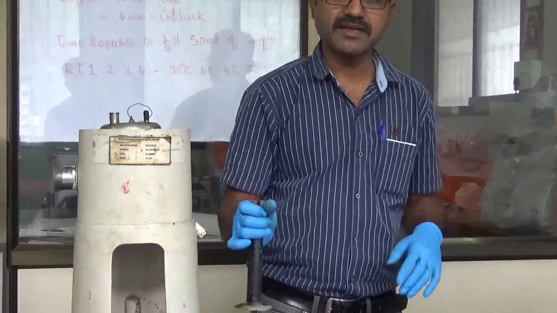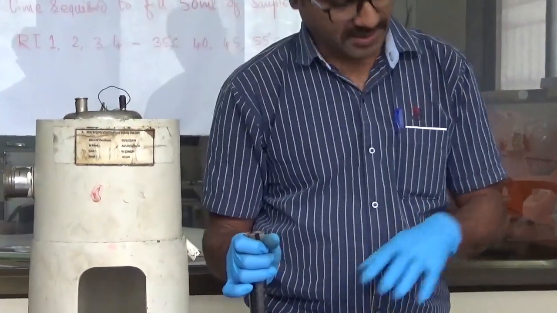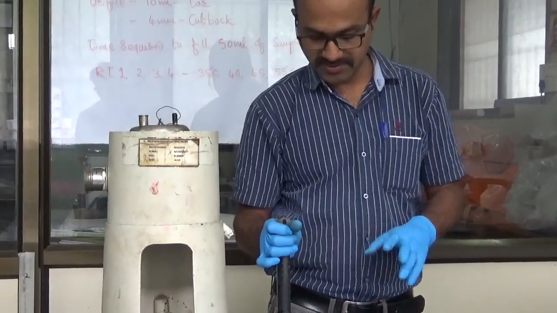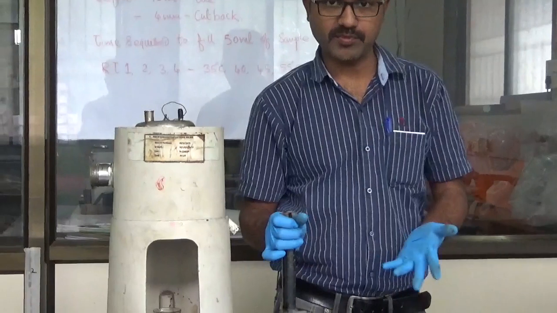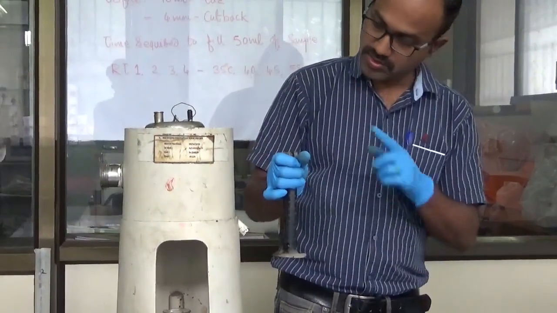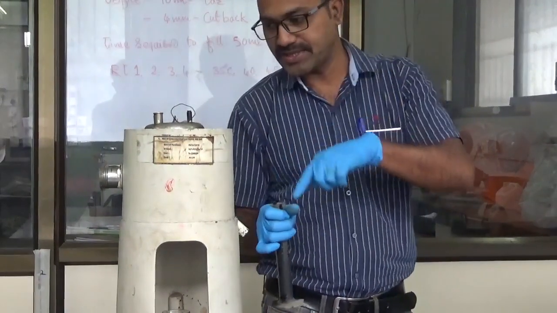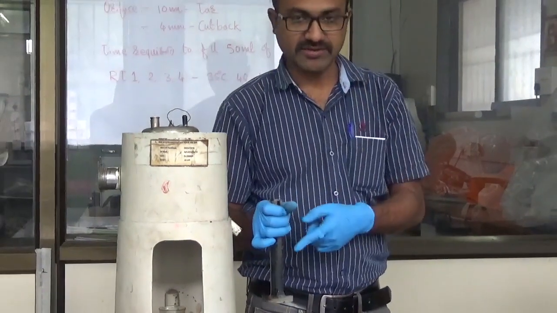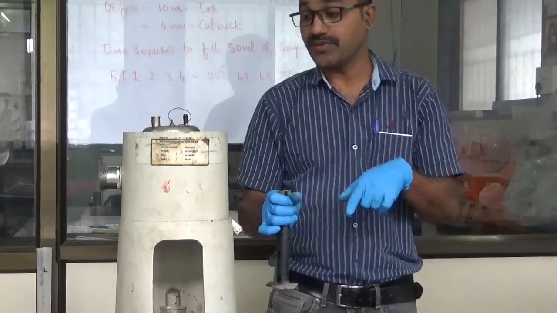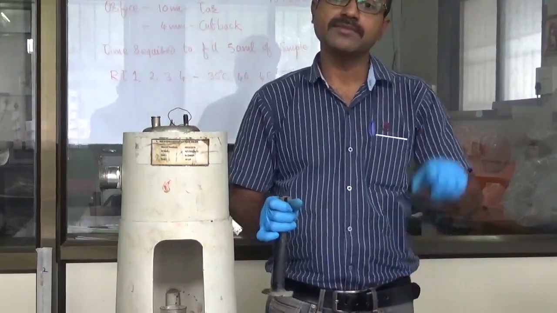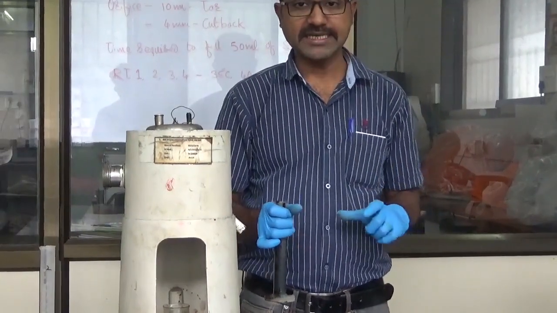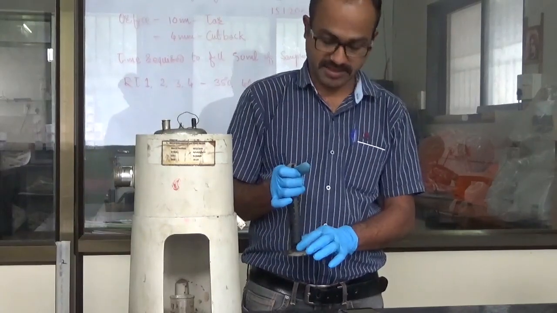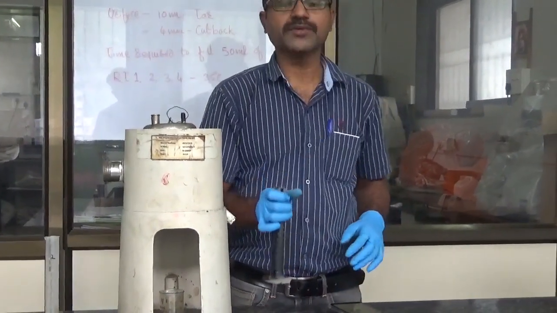In a similar fashion, we are going to measure the same sample 3 times, and then we are going to report the mean of these 3 readings. First we have done one, and we are going to repeat the test 2 more times. Then the mean value of these 3 readings we are going to report as the industrial viscosity of this cutback. Thank you students.